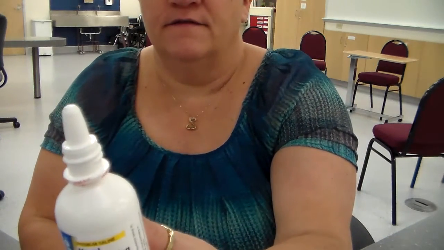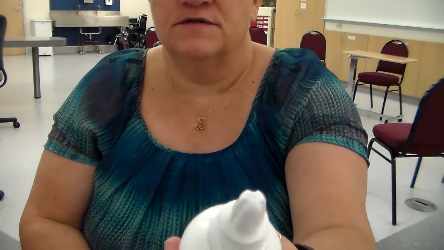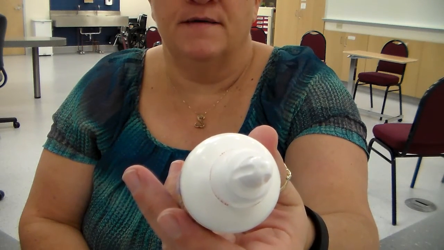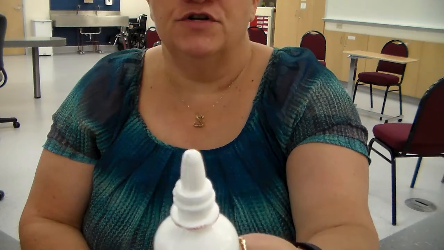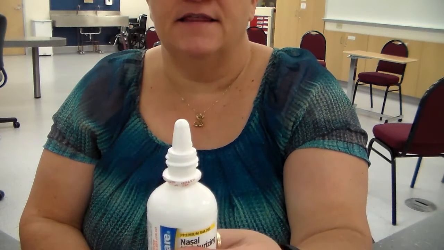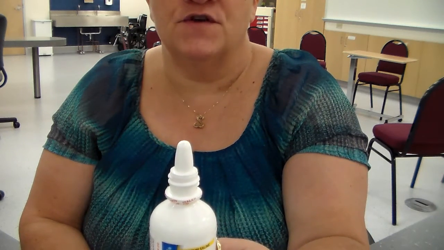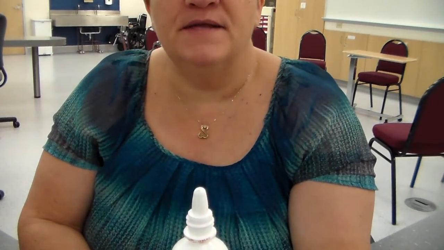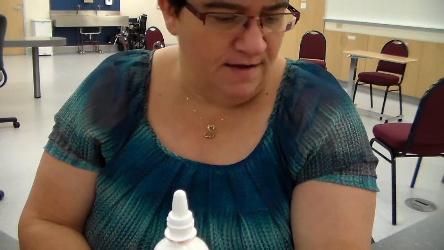And it's going to look like this, okay, this is what a nasal spray looks like. Can you see that hole in the top? That's where the spray comes through, okay? And what you're going to do is you're just going to squeeze it like this, okay? And I don't know if you saw that fine mist come up, okay? And that's what's going to go up inside of their nose, okay?